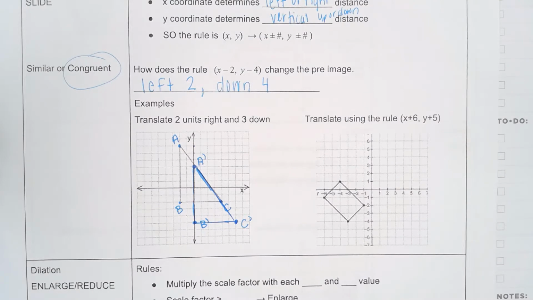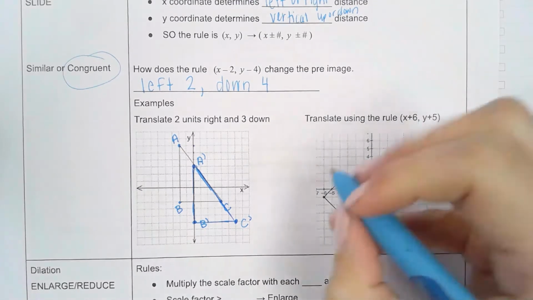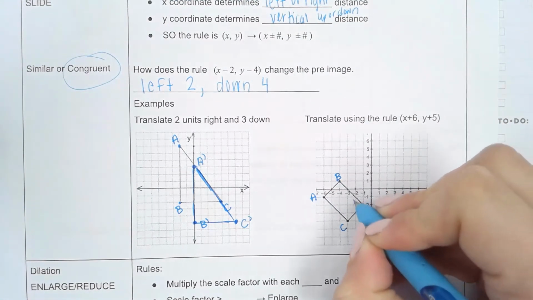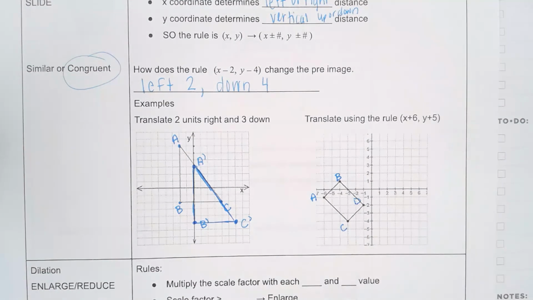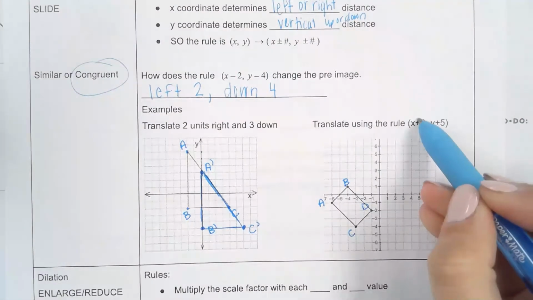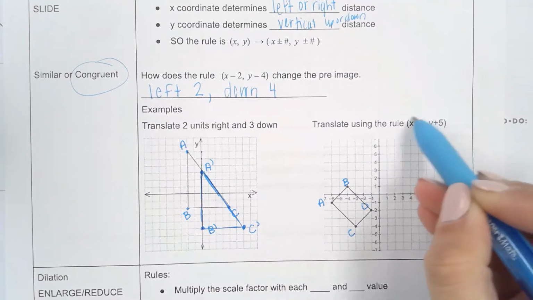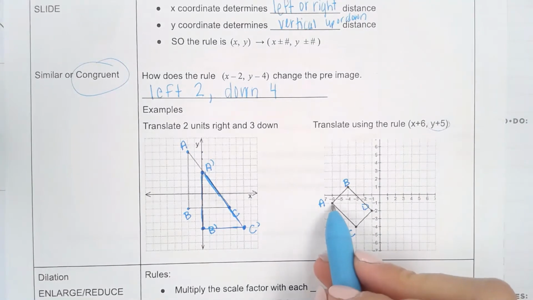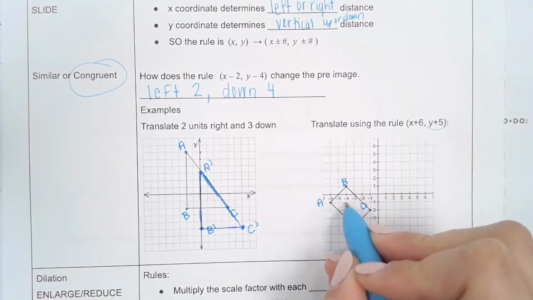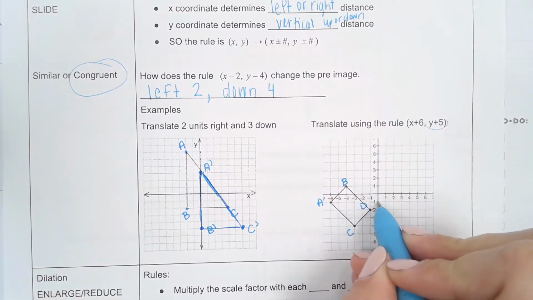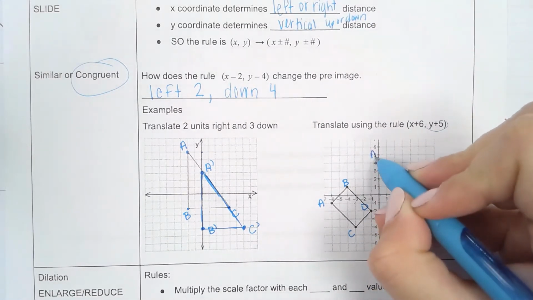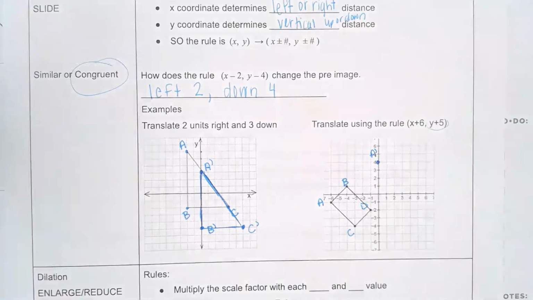Okay, so now we're going to do the same thing with this rectangle. Again, I like to label my vertices so I know where to go and how to label it. Now this rule, they say x plus 6, y plus 5. So x plus 6 means you're going to the right 6, and y plus 5 means you're going up 5. So you're taking each of your points and go right 6, 1, 2, 3, 4, 5, 6, and up 5, 1, 2, 3, 4, 5. So A prime is going to end up at 0, 4.